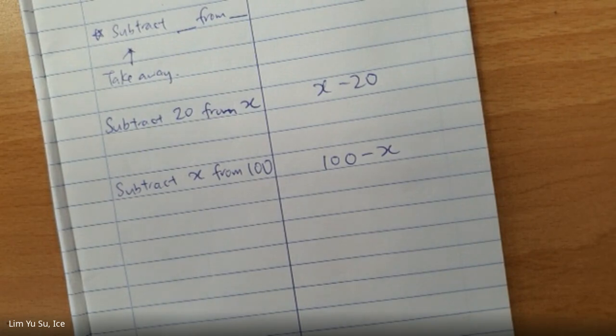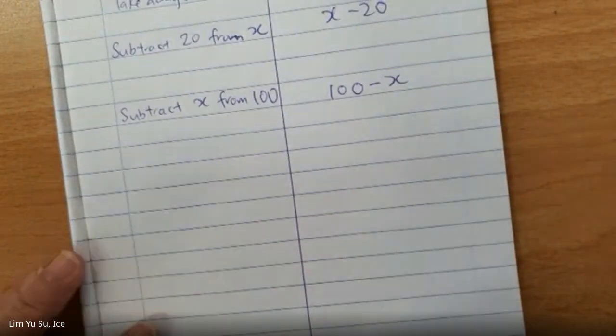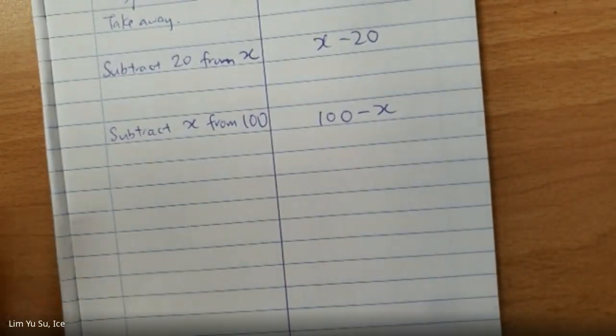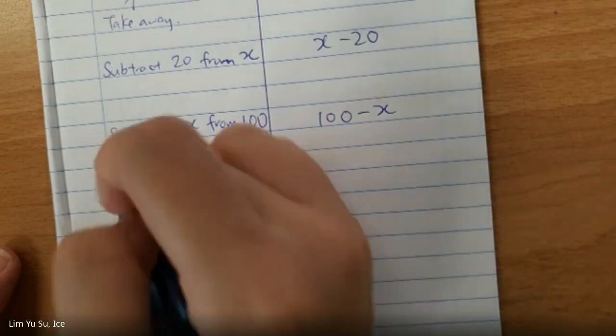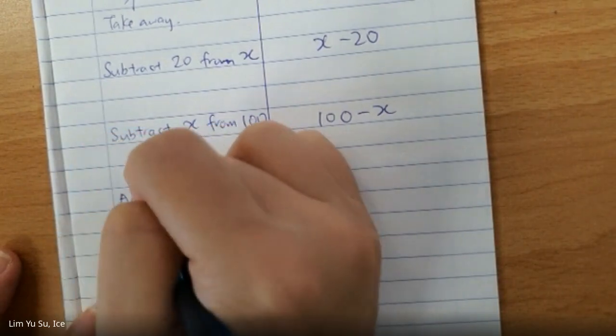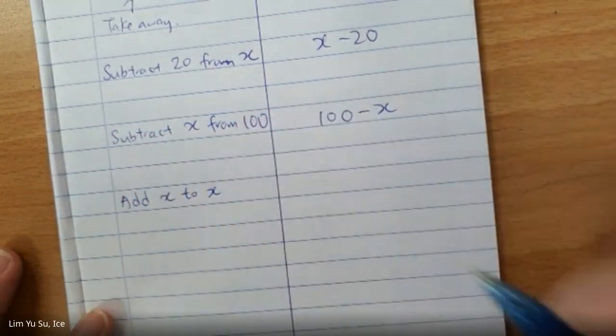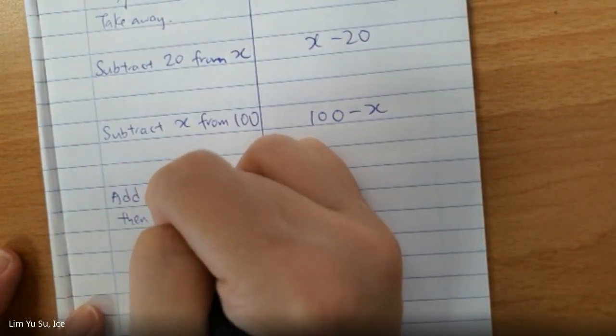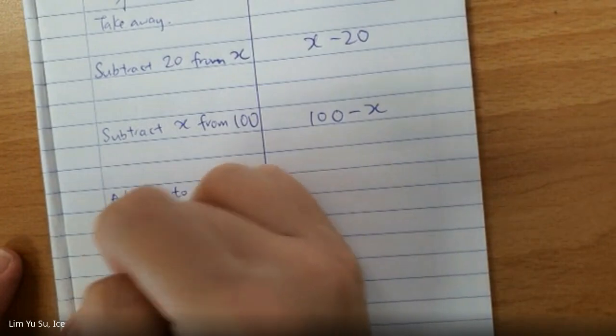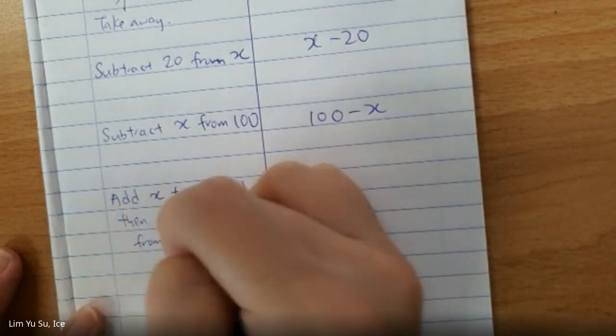Okay, now we end off right here. Let's try something a bit more tricky. Let's see whether you can understand. Okay? Now, the story goes like this. It says add x to x and then subtract 5 from the answer.